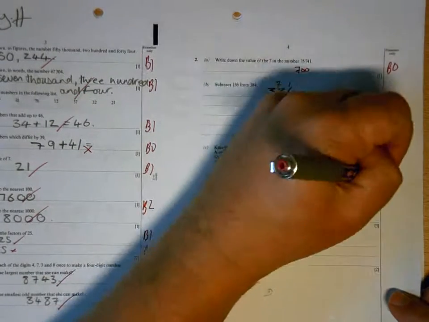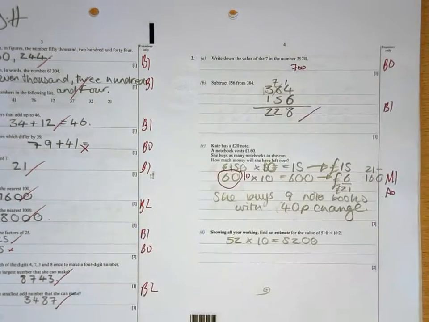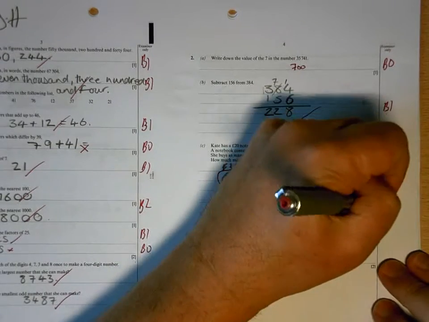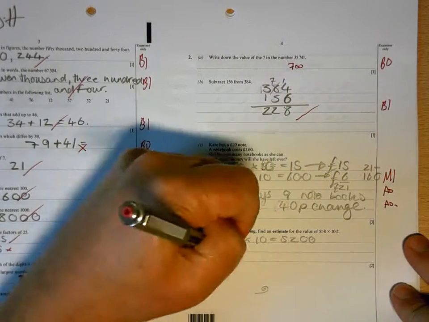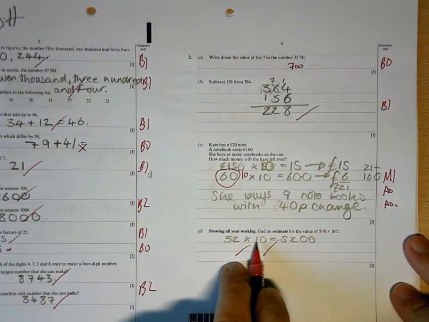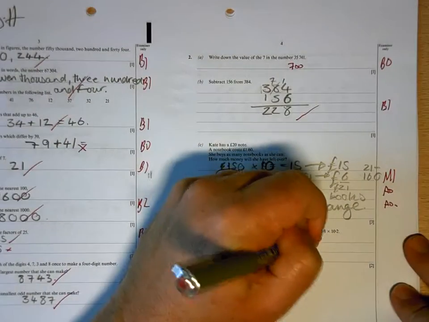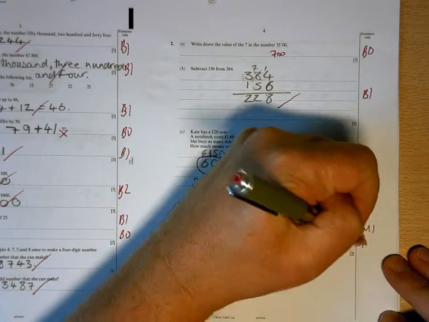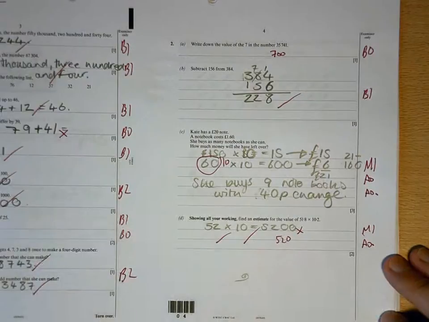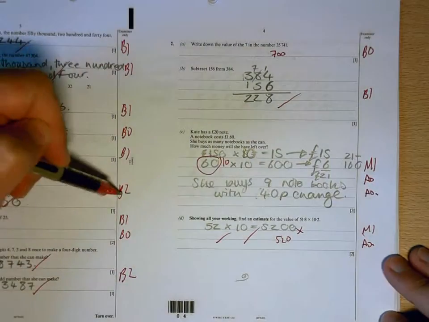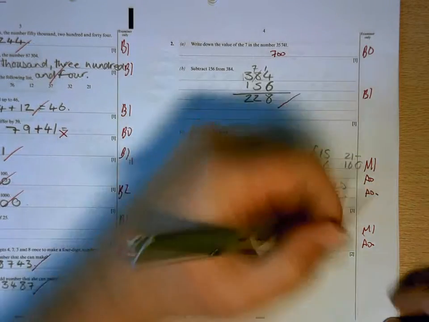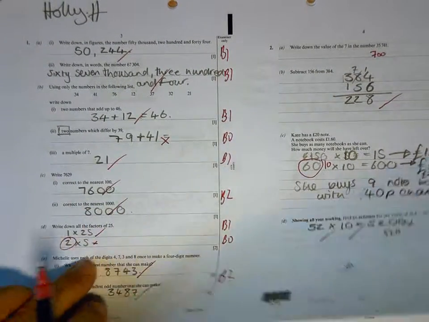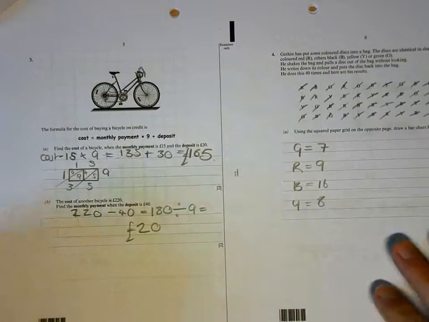So what you're trying to do is right, but you haven't got the right answer, and you have not got the right change either. That's right, but 52 times 10 is not that, it's 520. So I can only give you 1 mark out of the 2 there. So total for page 1: 12 out of 18. So 6 marks there that you've lost that you should be able to get right.